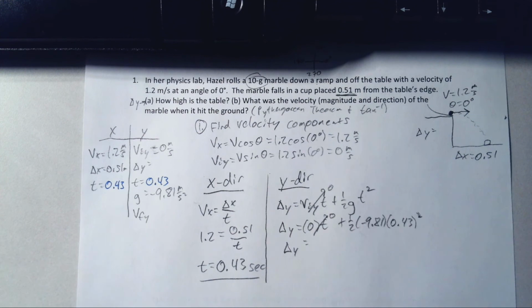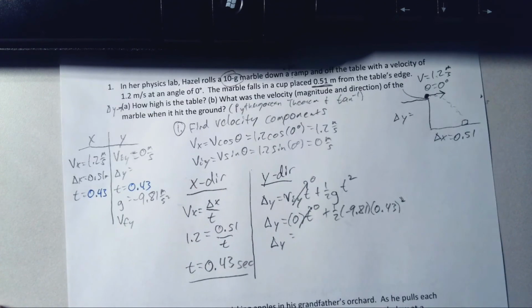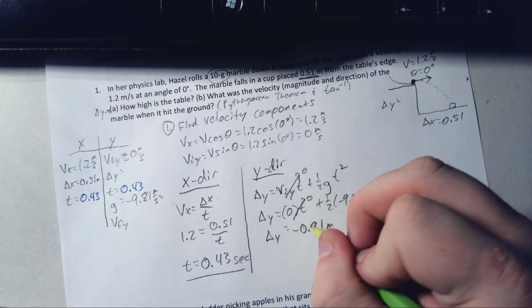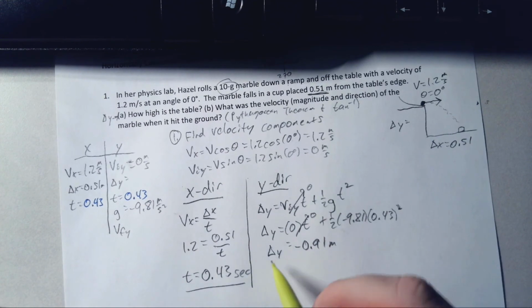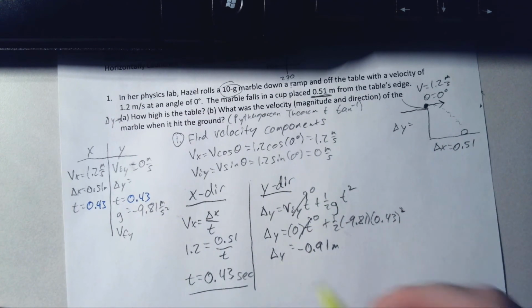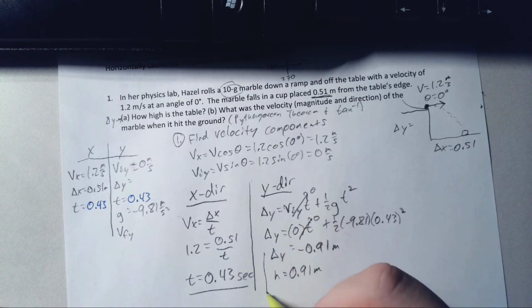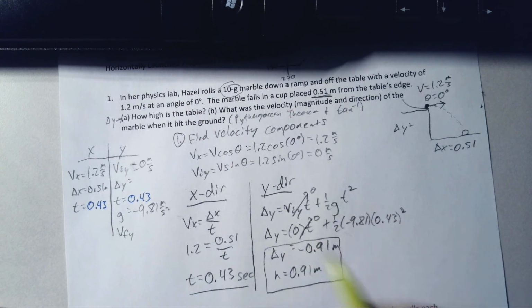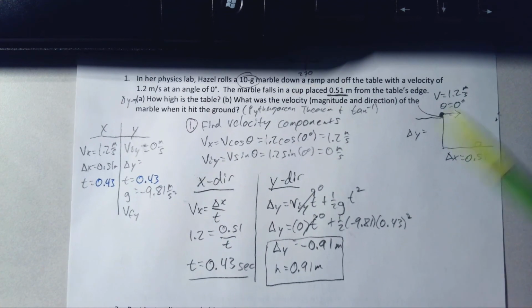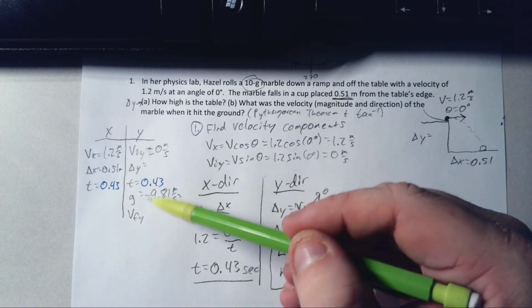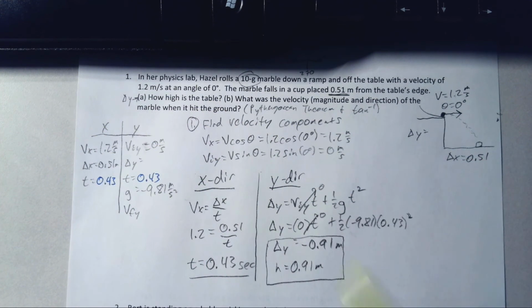So if we calculate that, we get negative 0.91 meters. And so it asks, that's what delta y is. It asks what the height is. I would accept either of these. If you wanted to rewrite it to say that the height was 0.91 meters, you could do that as well. But both of those I would accept as the answer. Okay, so this one was relatively easier because we didn't have to find the time here. We could just use this one equation. And so we have that.